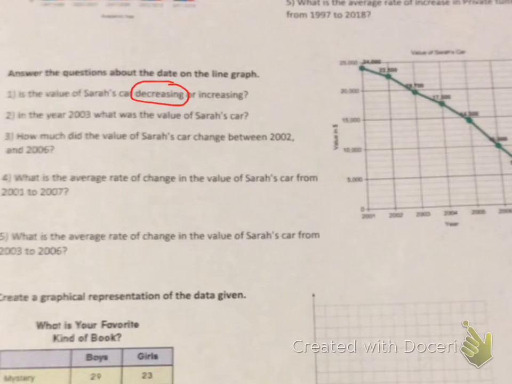Number 2 says, in the year 2003, what was the value of Sarah's car? So if you go over and look at the graph at 2003, you just need to go up and grab that number up there. And you can see that really clearly on your note-taking guide. That number is $19,700. So Sarah's car was worth $19,700 in 2003.